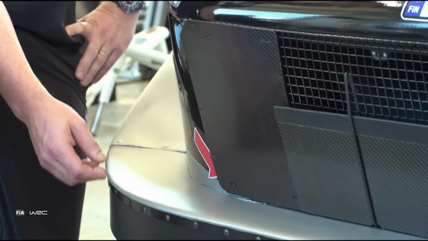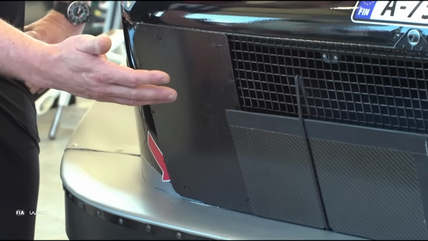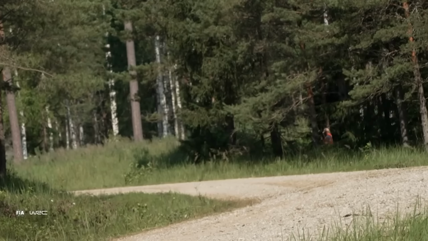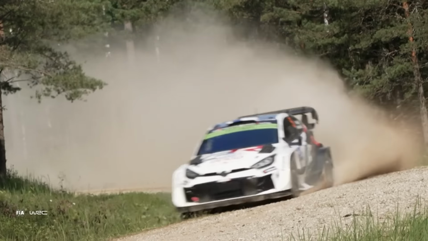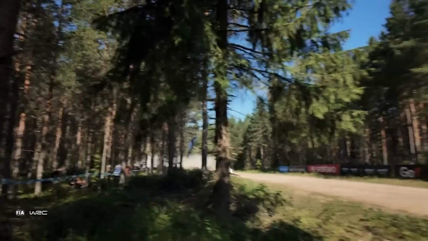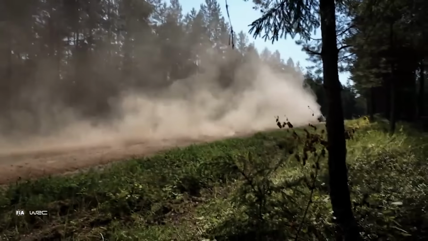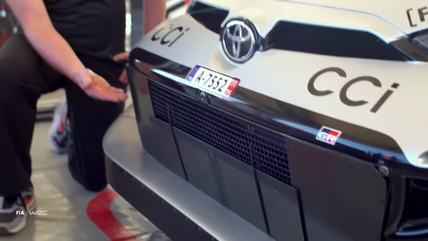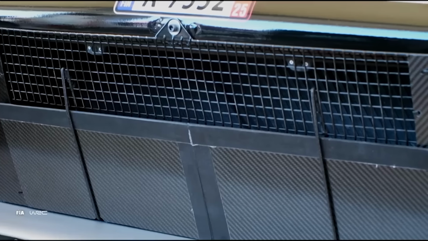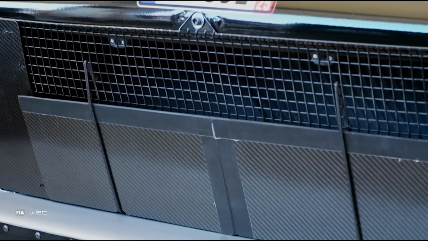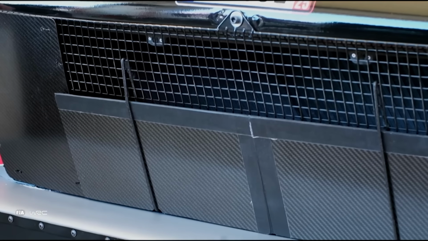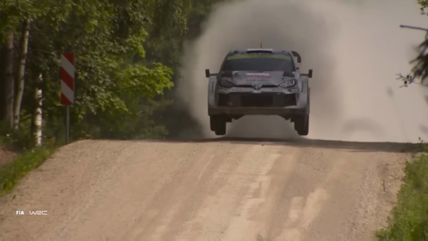On top of that, we have the air intake, which is used for the cooling system. We want to keep the engine and the gearbox and the hydraulic system at the correct temperature, but all of this creates drag. So we want the right amount of air, which is where these blanking plates come in, so that we can only have enough air in order to have the cooling we need, but for the minimum amount of drag.